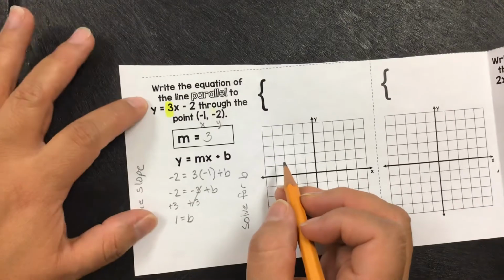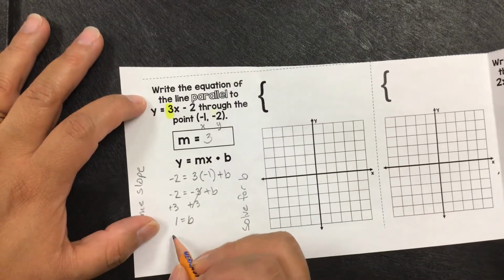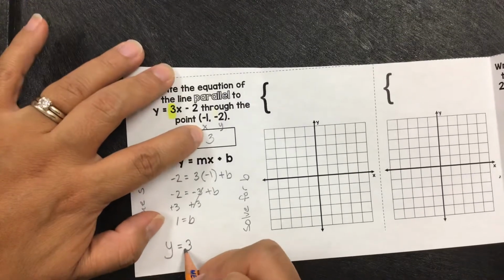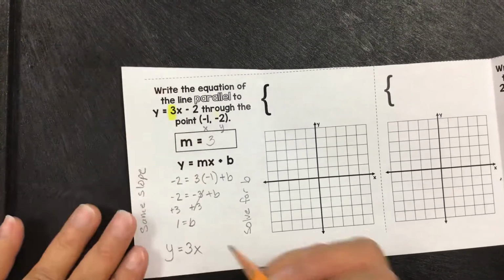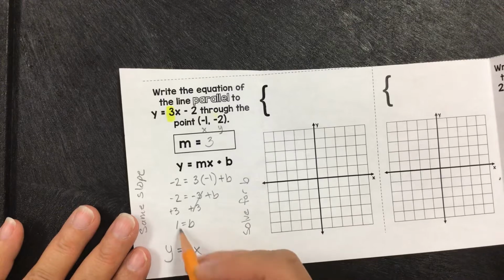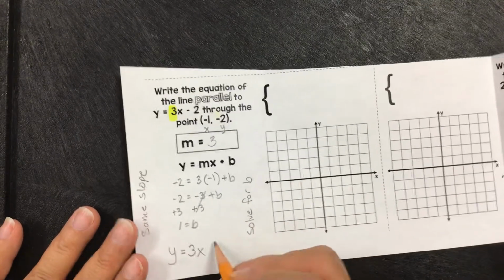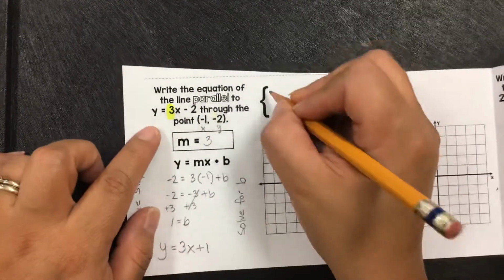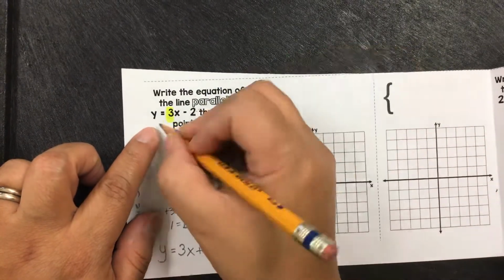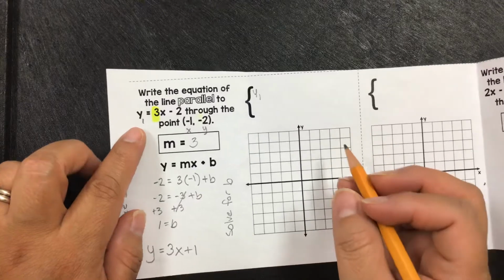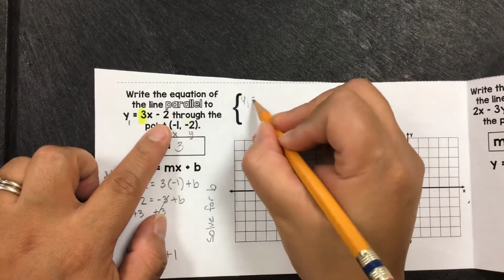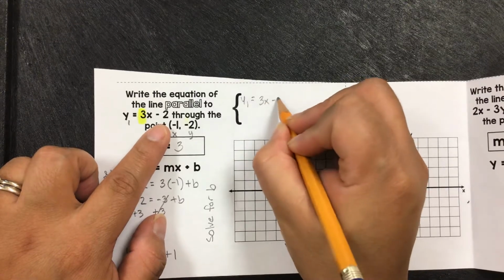That means that the equation that we solved for is y is equal to 3x, because that's the slope we have to use. So that's just the form. And then we have a positive 1 as our y-intercept, so we write plus 1. y1 is the first equation that they give us, and it has a y-intercept of negative 2, so let's write it down first. 3x minus 2.